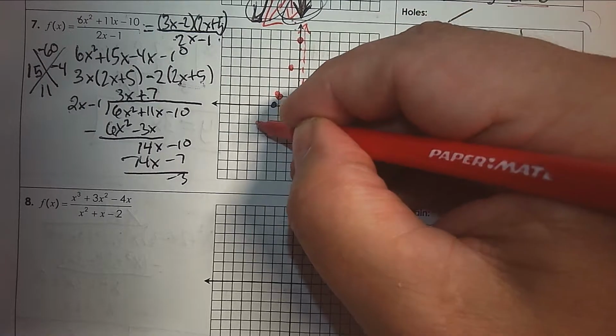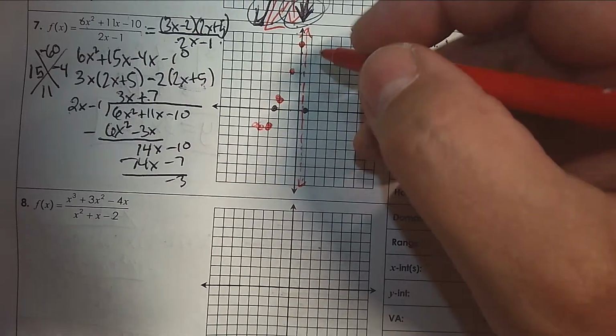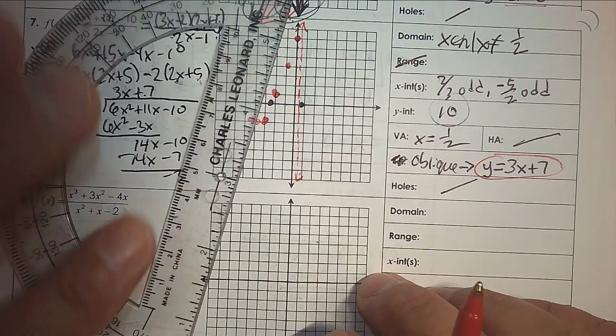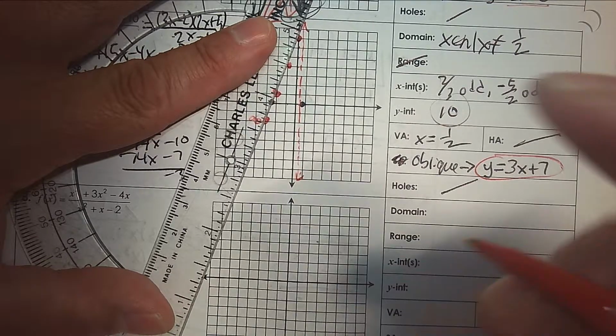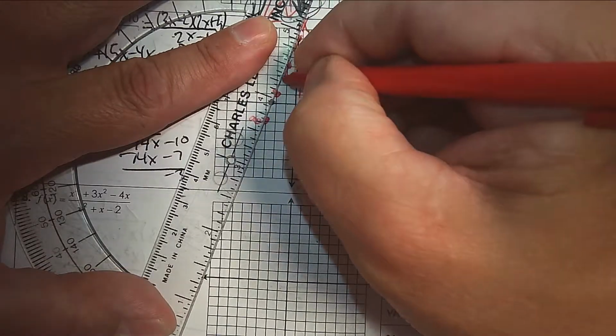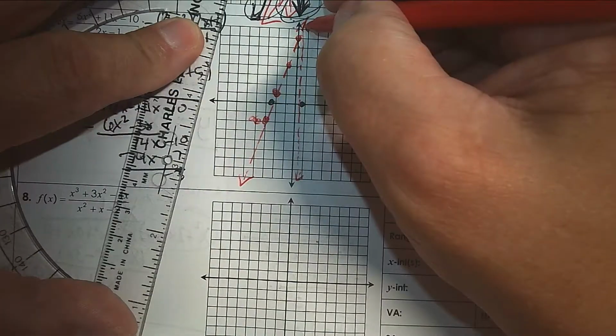Wait, this is wrong right here. Down 3 and to the left 1. I'm going to draw a line. If you're super accurate, what do you notice about that X-intercept? Is it to the left or to the right of the oblique?